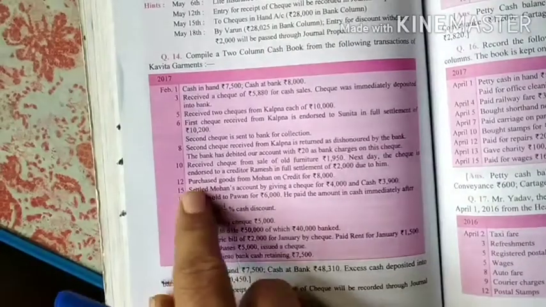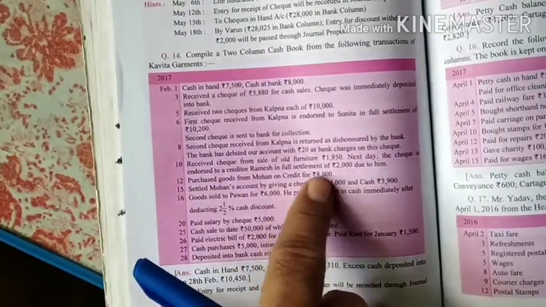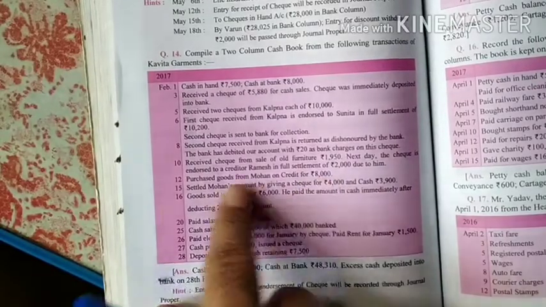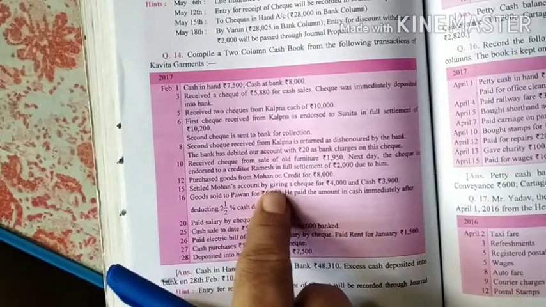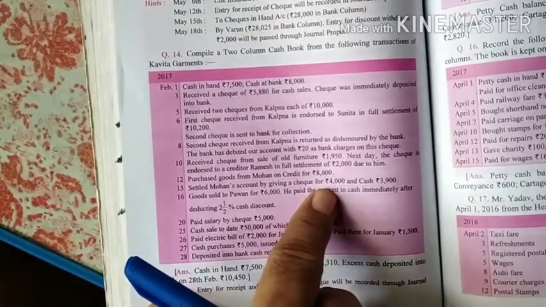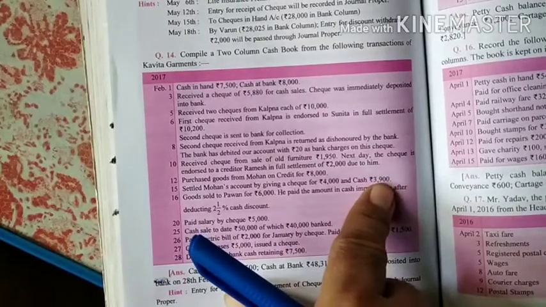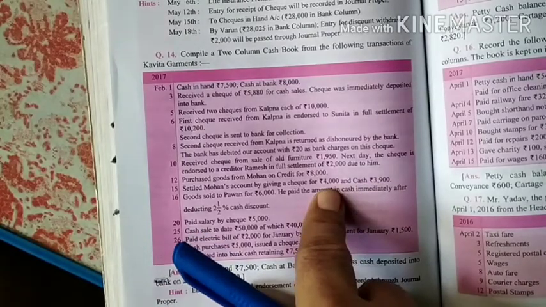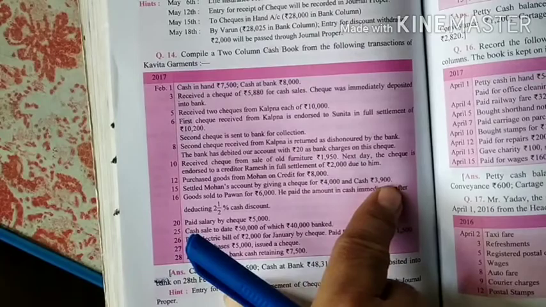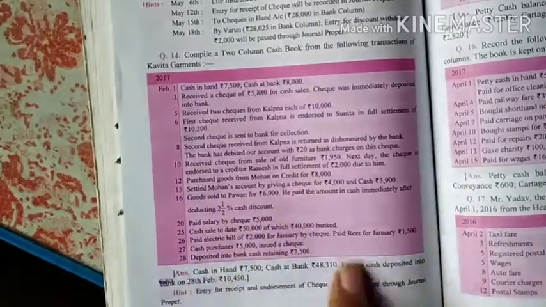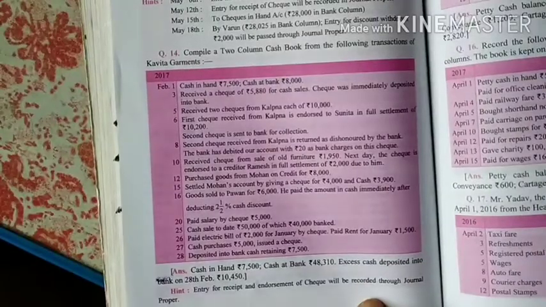We had purchased goods from Mohan on credit for 8,000 rupees, and on 15th we settled Mohan's account by giving a check of 4,000 and cash of 3,900. So here we have received a 100 rupees discount, but it won't be mentioned because the discount column is not in our book.